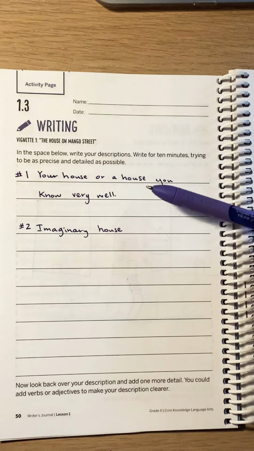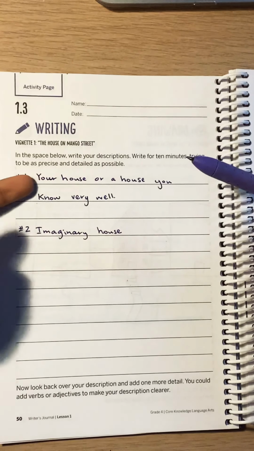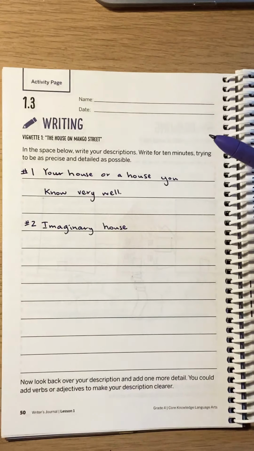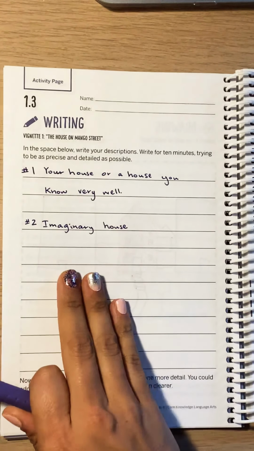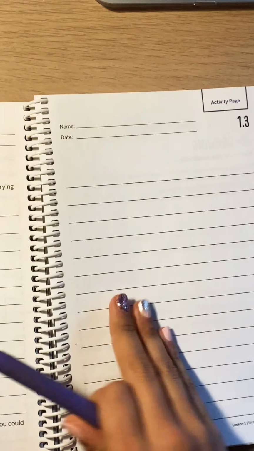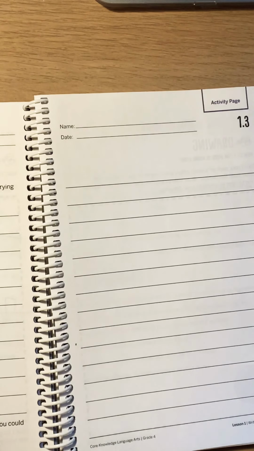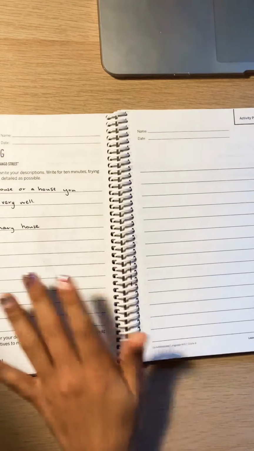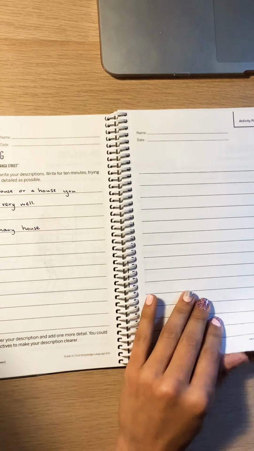So choose one. Write about a real house you know very well, or write as many details as you can about an imaginary house. But that's what you're doing on this page and this page, okay? Try and take up both. You should be writing a lot, right? This is towards the end of 4th grade. We should be writing plenty enough to fill up those 2 pages.